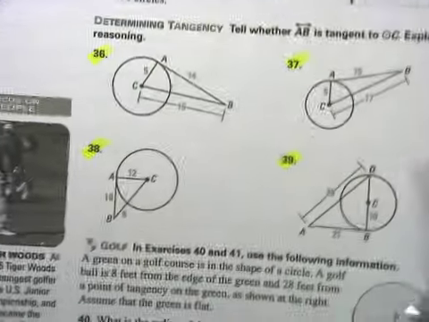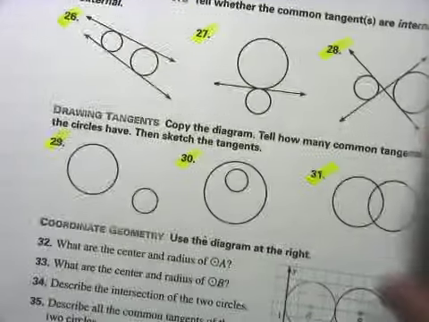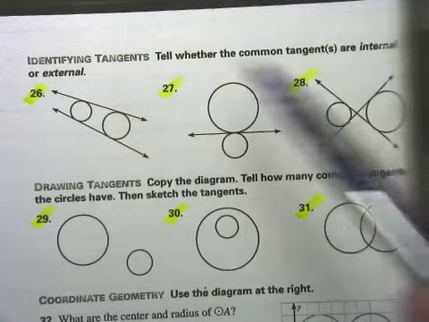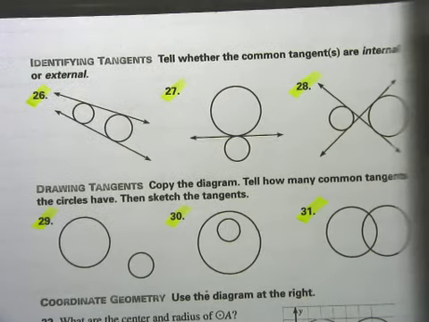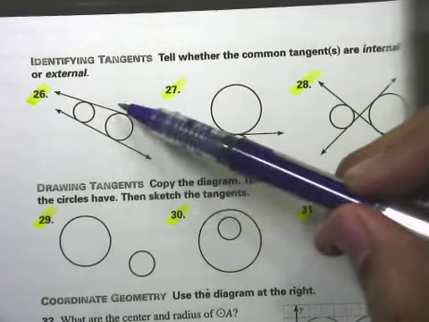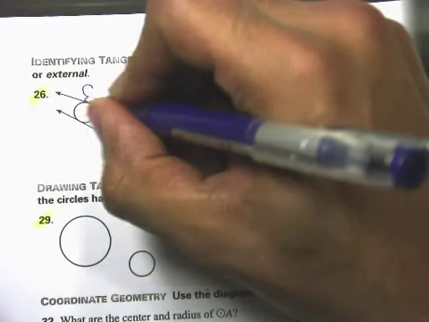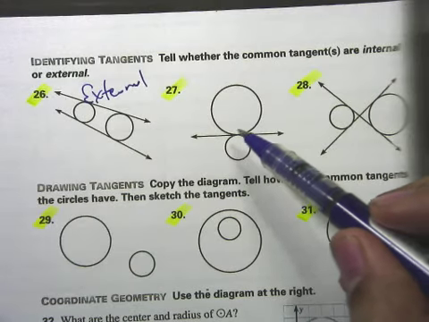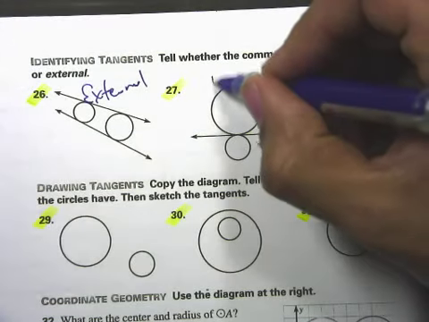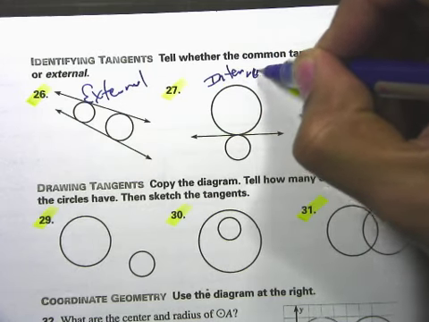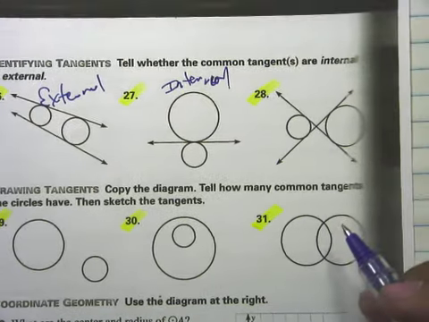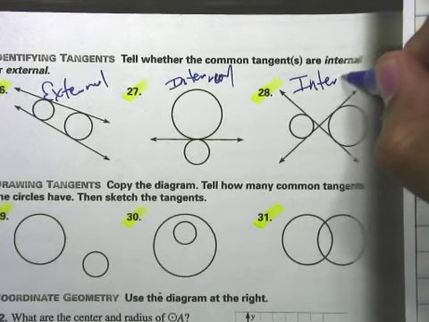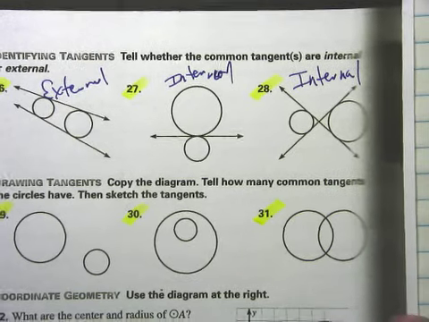Let's take a look at questions 26 through 31 on page 600. Here, they're asking us to tell whether the common tangents are internal or external. For number 26, I hope we can see that they're both on the outside of the circles, so they're external. For number 27, we can see that the point of tangency is inside there, so it is internal. For number 28, I hope we can see there that they're also going between the two circles, so it's also internal.